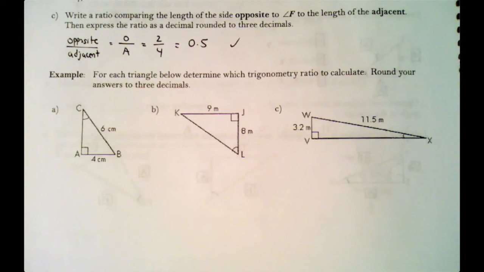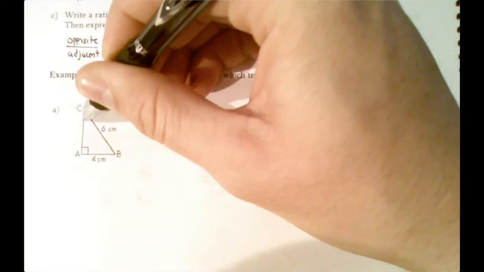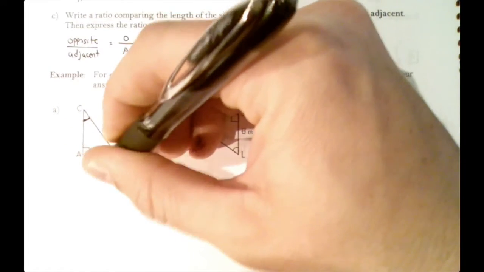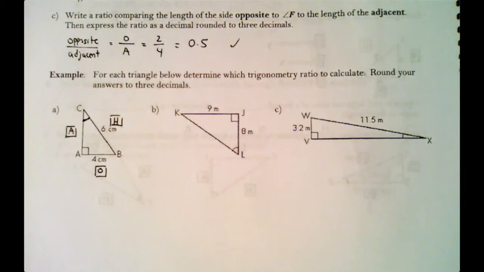We've got A, B, and C. Let's label our triangles with O, A, and H and see which ratio we can write. So our marked angle is C, so O would be here. H is across from the 90, and A would be the leftover side. So now we only know two of the sides. We know the hypotenuse and the opposite.